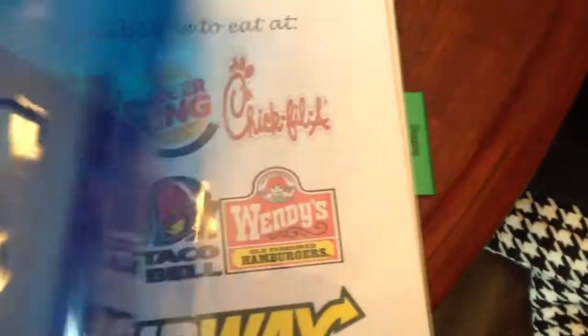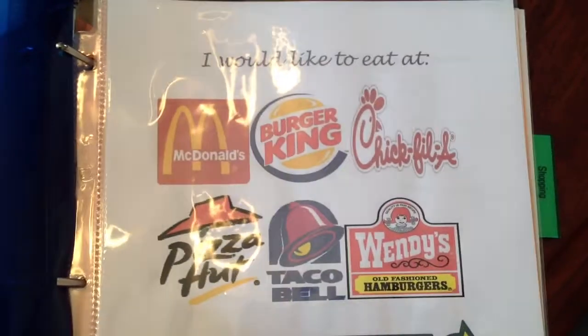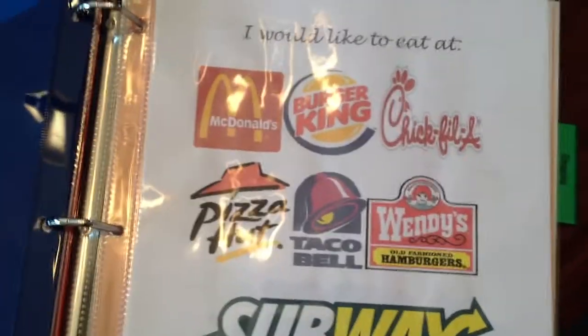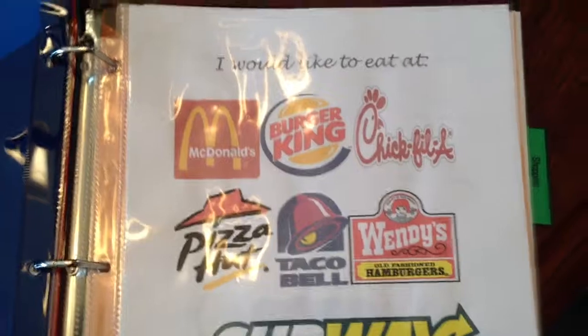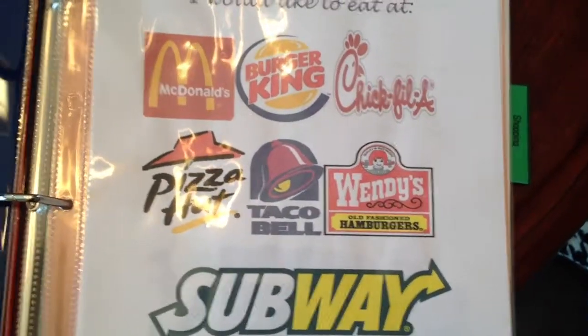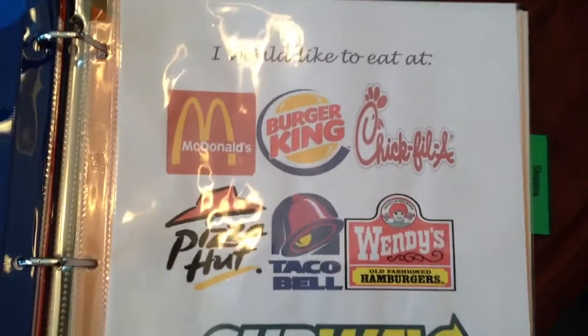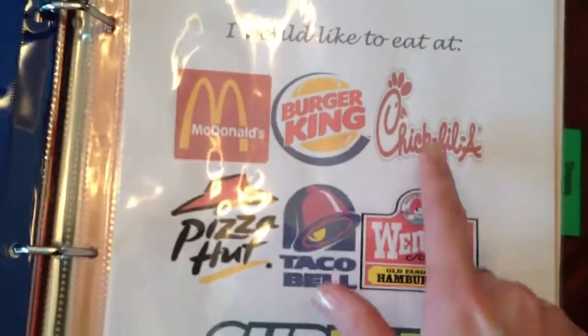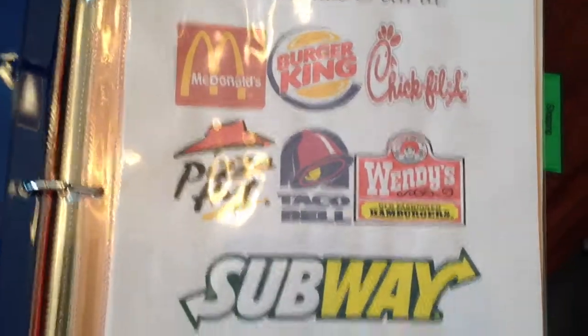Okay. The next section in this book are restaurants. So you can see the tab there for restaurants. A lot of times teenagers, you know, we eat a lot of fast food. So I've included common fast food restaurants that she may want to go to. And all she would have to say is, I would like to eat at, and then she could just simply point to the restaurant she would like to go to.